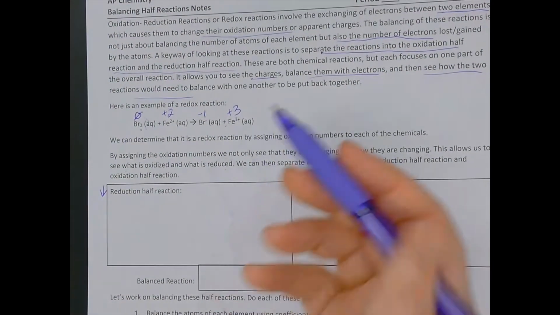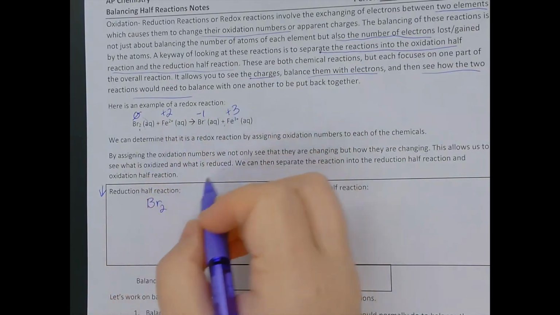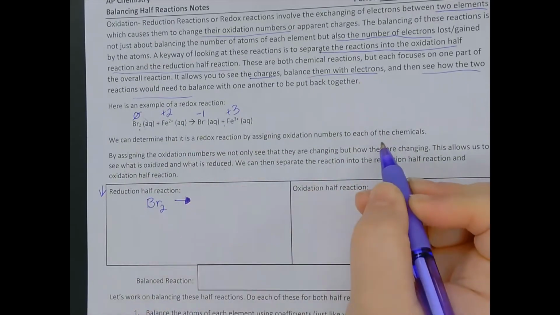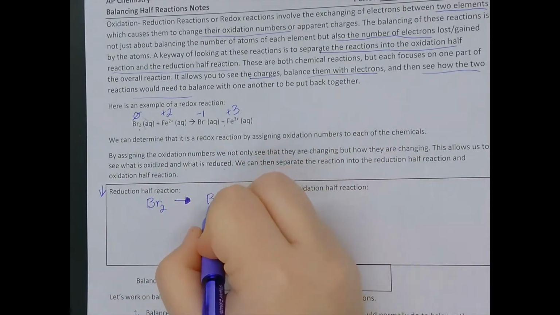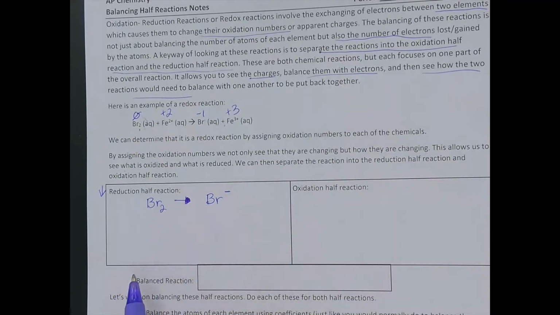So we are going to take the pieces for that and just create a reaction. Br2. For now, we can leave off the states of matter. We'll add them back in at the end. They don't change during the reaction. And then it forms Br minus. So those are the only two pieces changing that cause this reduction.